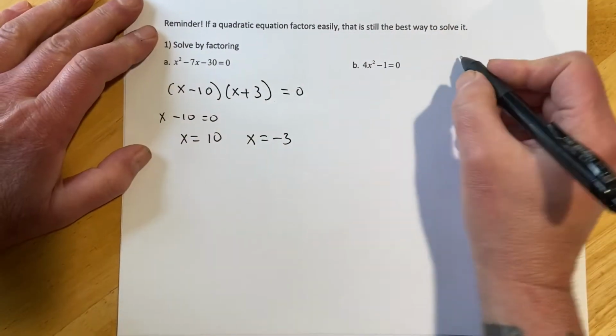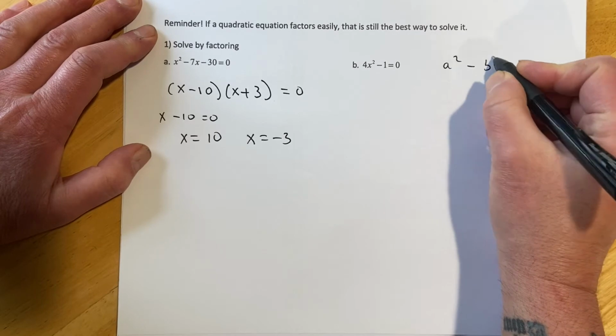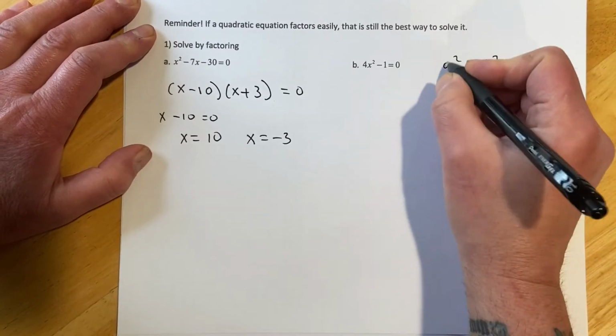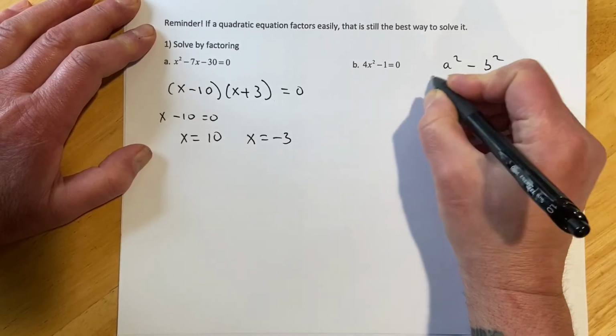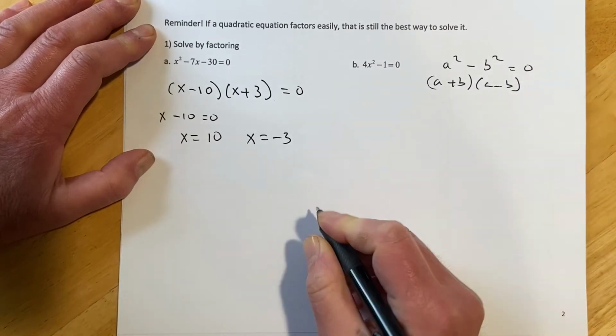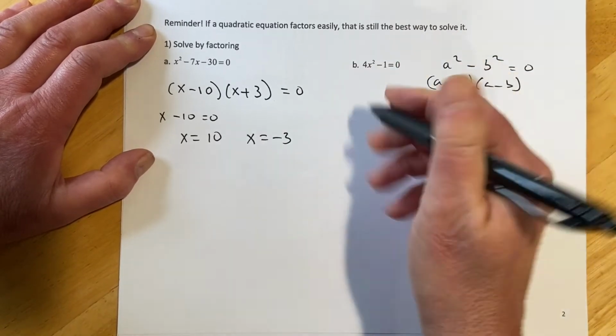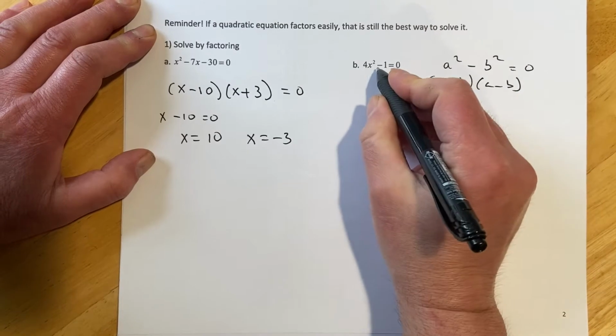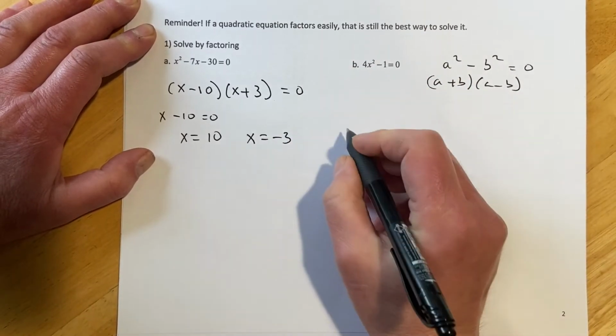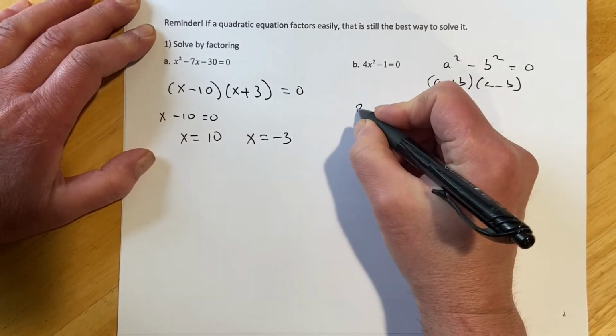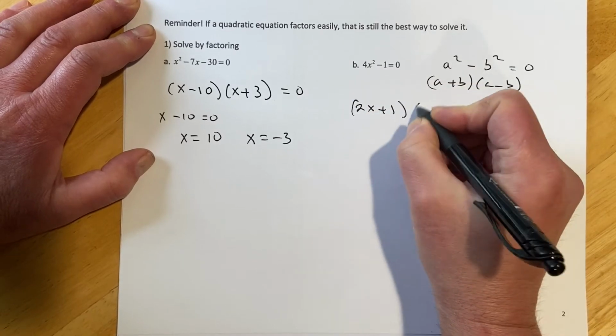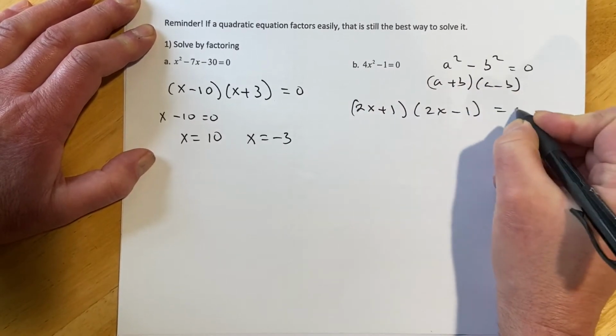This one is a difference of squares. This is a squared minus b squared equals 0, and remember, these always factor as a plus b, a minus b. So definitely not worth shoving that in the quadratic formula. If you did, b would be 0, which would be the trick to that one. Easier, though, is to just go 2x plus 1 and 2x minus 1 equals 0.